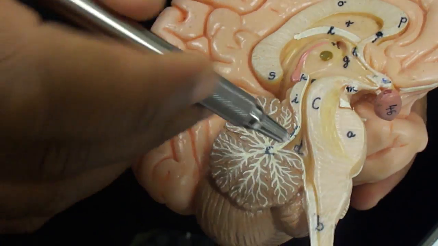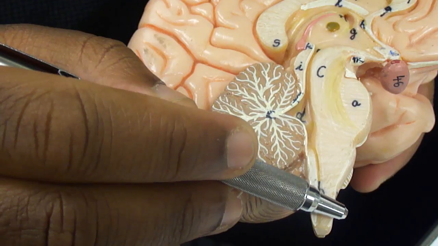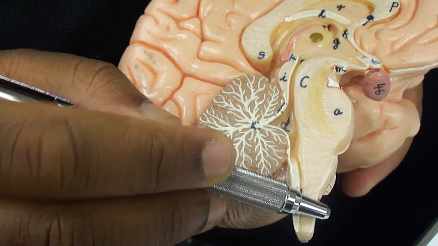Also, you need to know your medulla oblongata from this view right here. You have to know your spinal cord. Your spinal cord starts where the medulla oblongata ends.